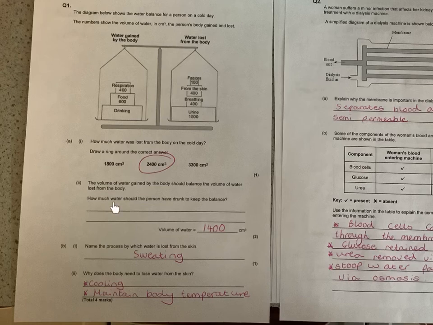Then it goes on to say how much water should the person have drunk to keep the balance. So you had to take away this here, which was 1,000, from your answer, so it should have given you 1,400. Name a process by which water is lost from the skin. Sweating. Why does the body need to lose water from the skin? To cool down, to maintain a constant body temperature.